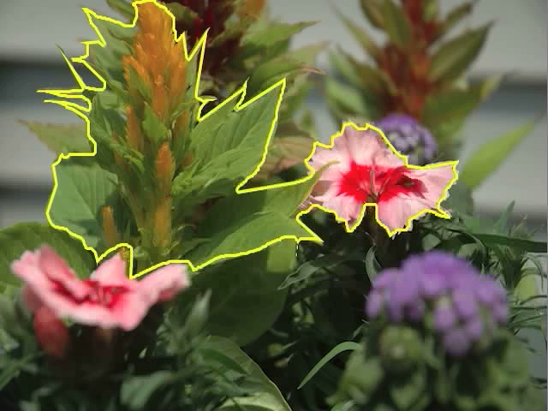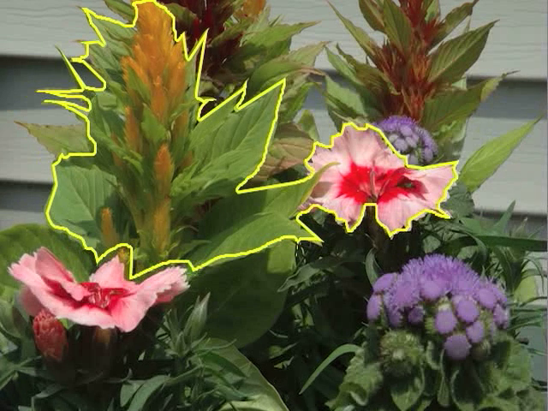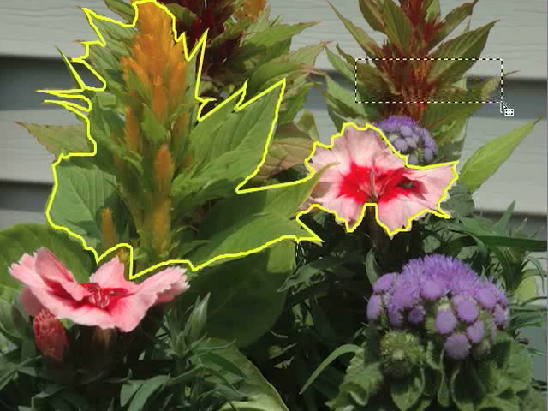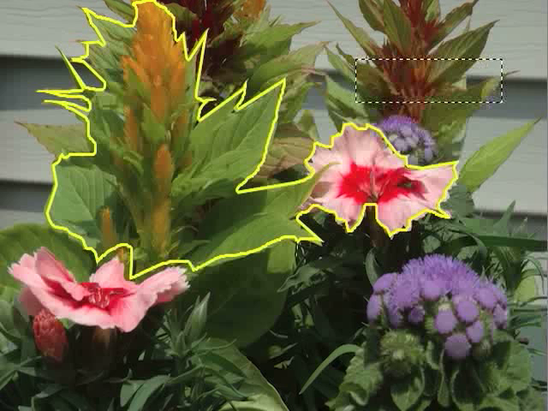Now look at the same scene shot at f22, which is a much smaller aperture. Note that the foreground and the background are all a lot crisper. Therefore, smaller apertures give greater depth of field.